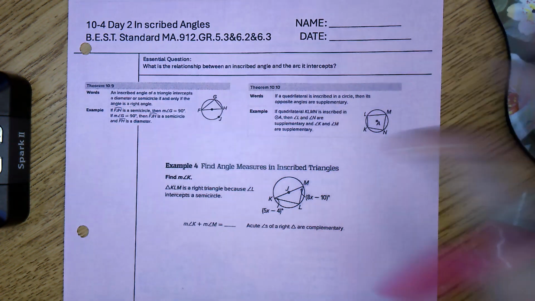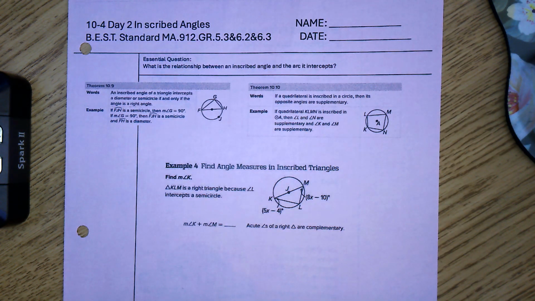All right. Day 2, inscribed angles. Yesterday we just dealt with angles. Today we're going to inscribe not just angles, but triangles and quadrilaterals, which are four-sided shapes. Because all shapes have angles, so these are also just inside angles. They just happen to be closed and form a shape.